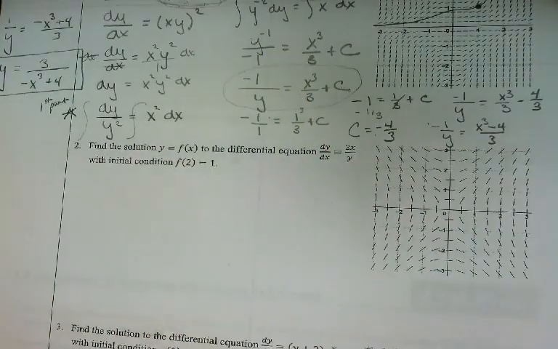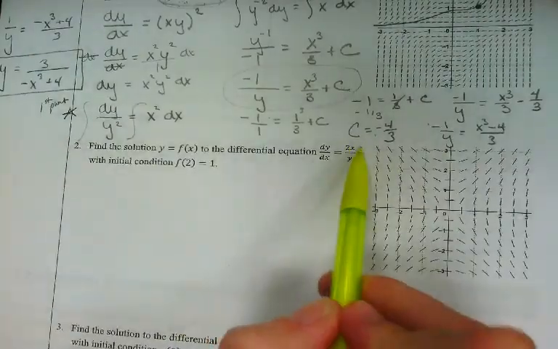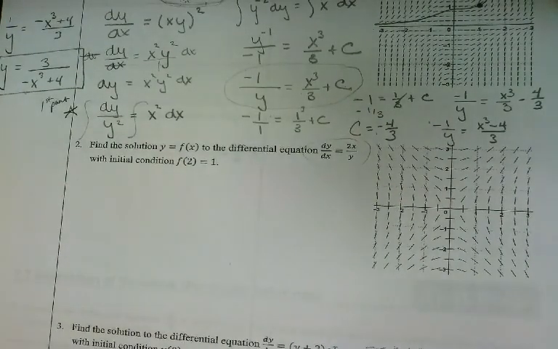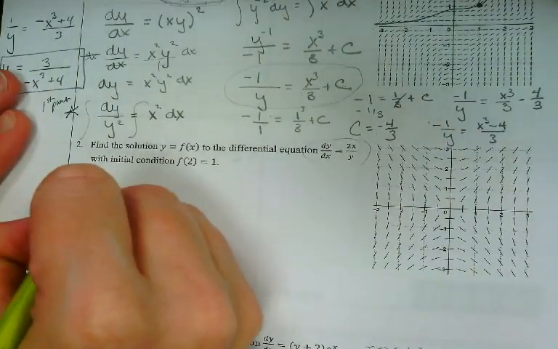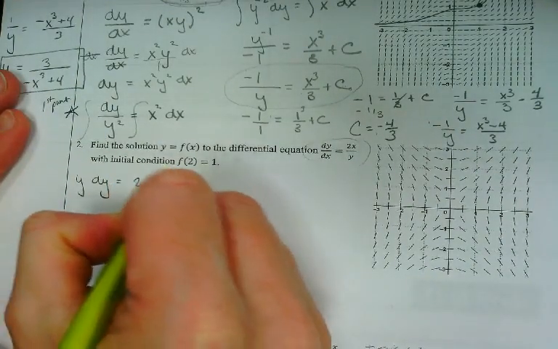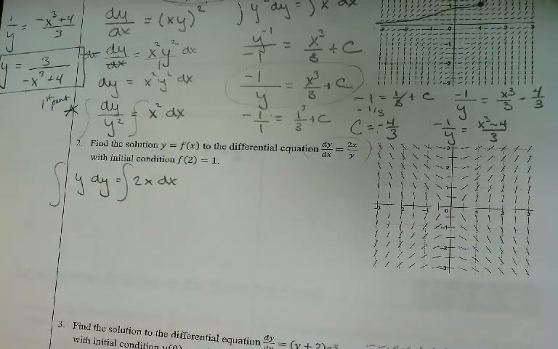These are very simple ones, obviously. These equations are not super complex. Let's go ahead and try, whoops, I just broke my pencil. Try number 2. So take your functions, separate your variables. Integrate both sides and then try to solve for that plus c.